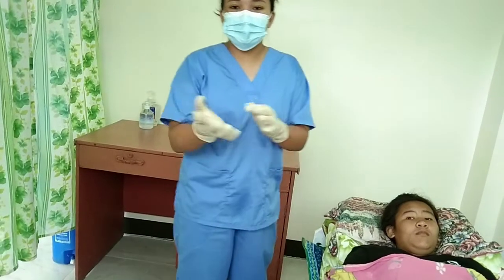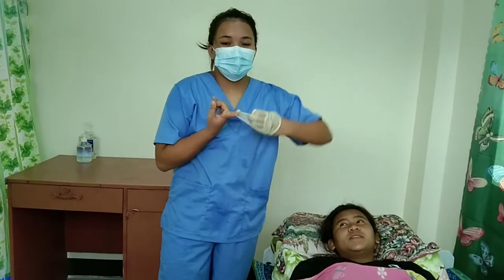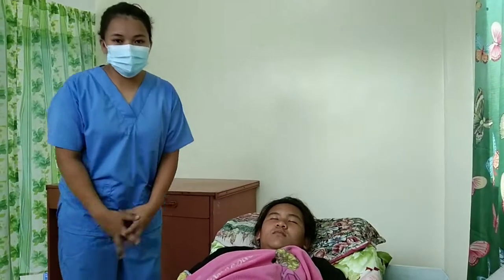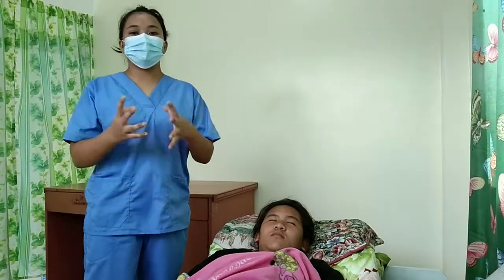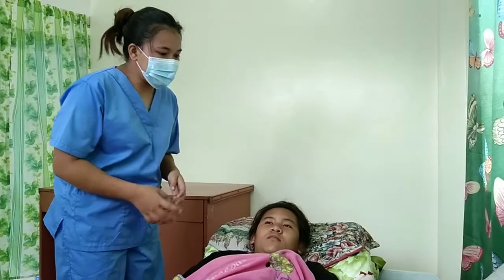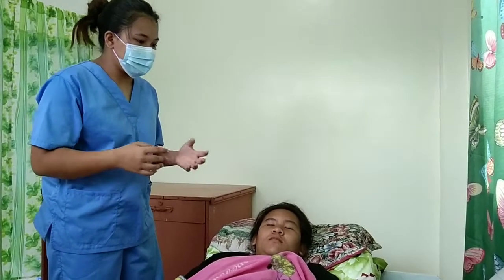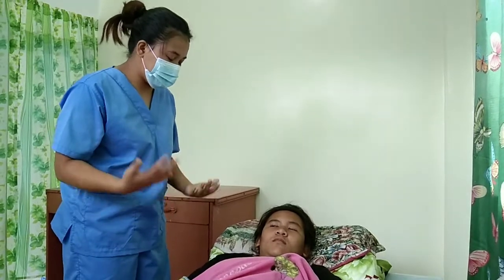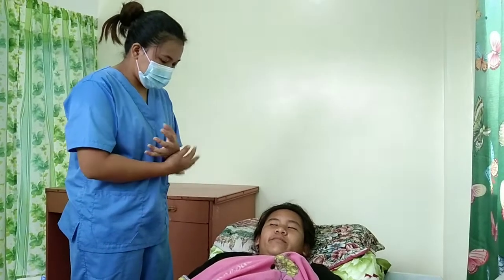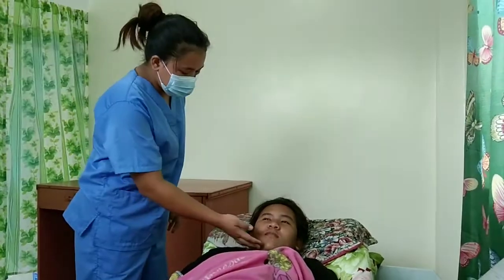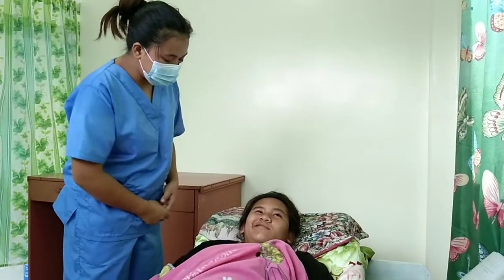I will now remove my clean gloves and dispose of them in the proper receptacle. After the implementation, we will proceed to evaluation. Number 1 is to ask the patient if any area of the oral cavity feels uncomfortable or irritated. Do you have any area that is irritated or uncomfortable, ma'am?